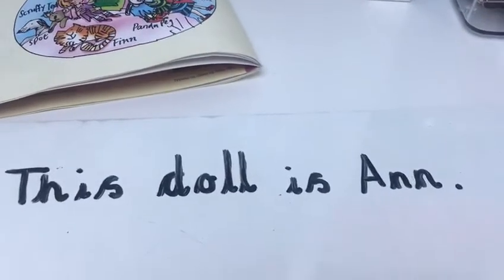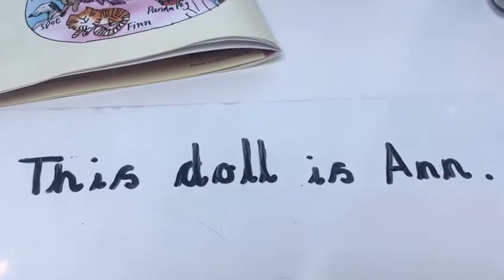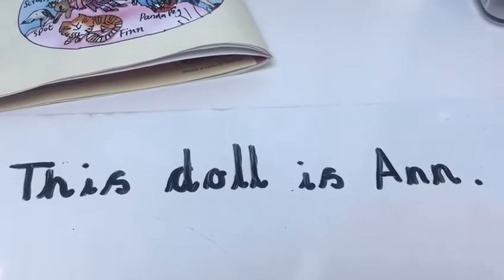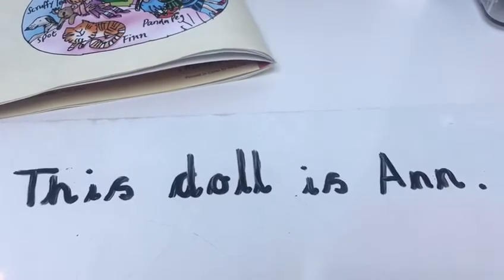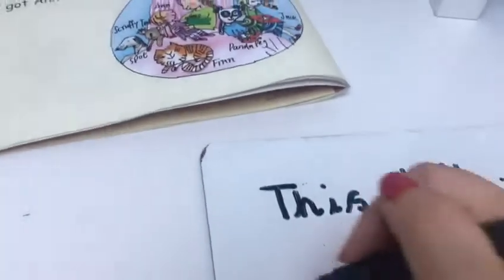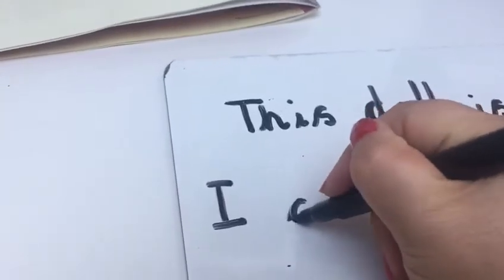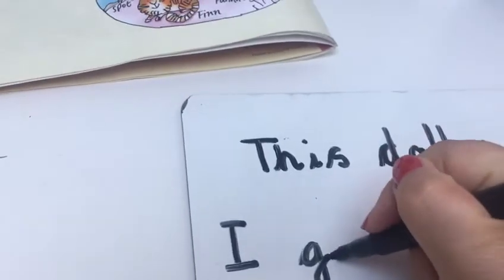This doll is Anne. Who can remember our next sentence? I got Anne from my gran. I'll say it again. I got Anne from my gran. So we're going to start all the way over here with a capital I, finger space, got. So g, o.